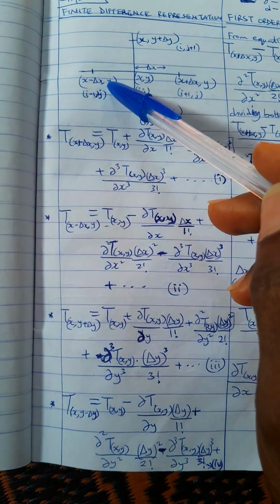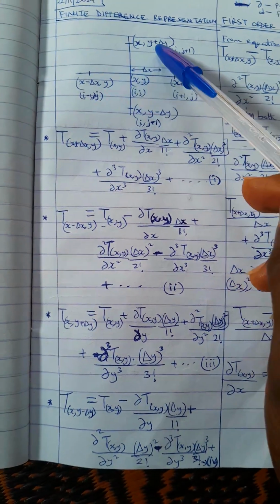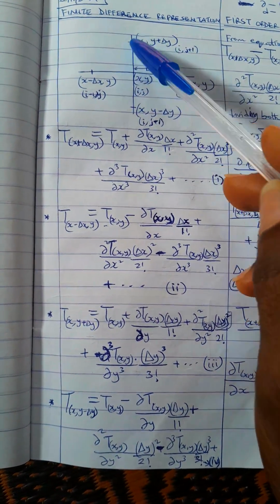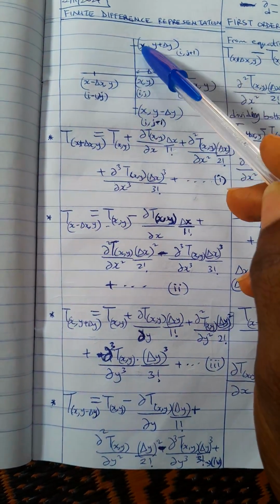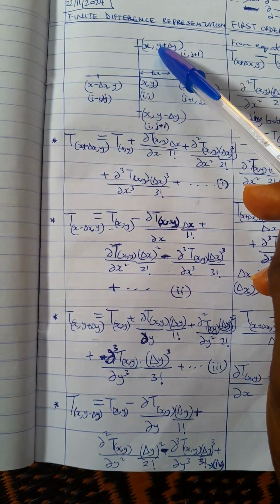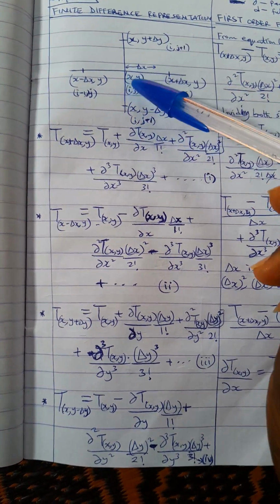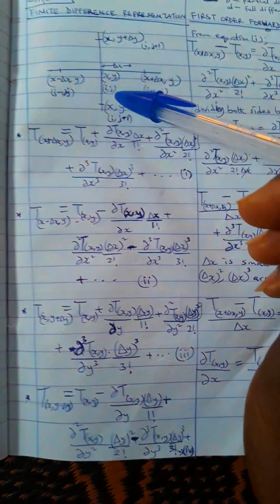For y, nothing happens to y. So from the y coordinate here, on the y axis like this, only y will be increasing because x will just stay at x here, like this x comma, the only increment here is y. That's why you are seeing y plus delta y. So note this down like this.